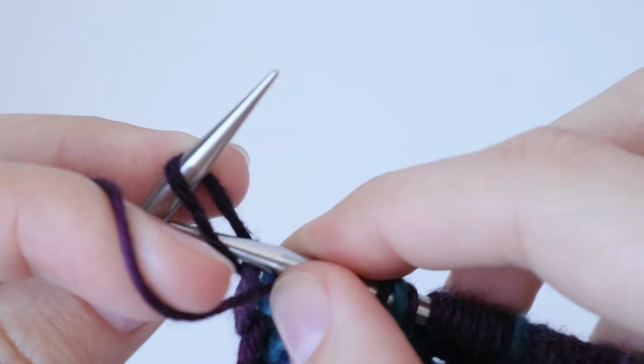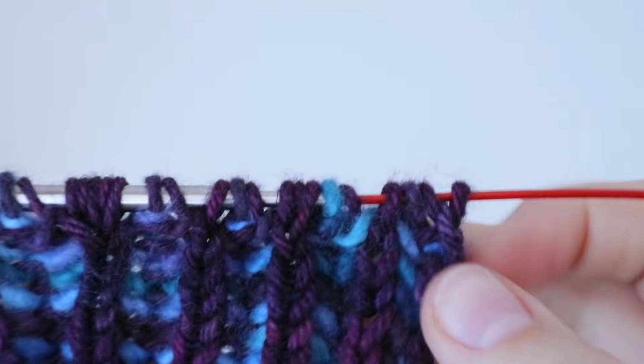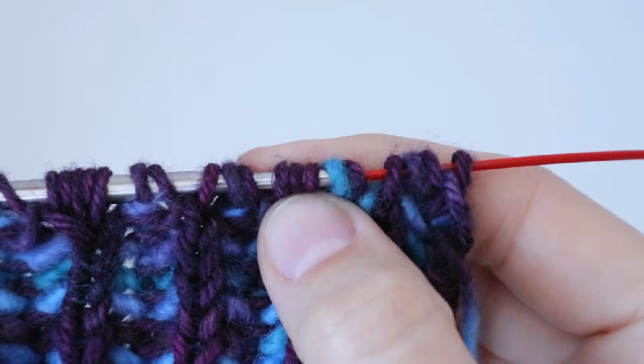So to just close the deal, let's say it like that. So I have here a brioche knit, yarn over, brioche knit.